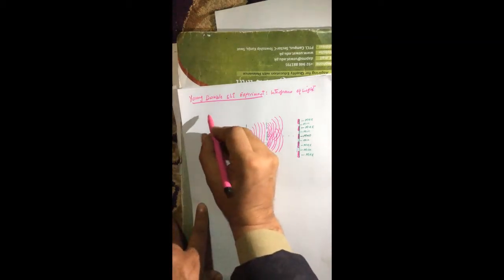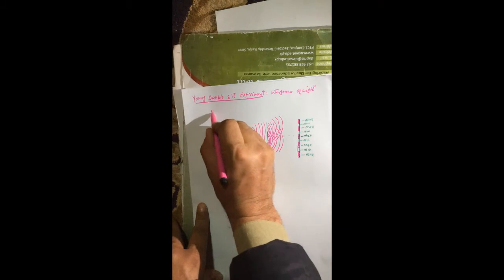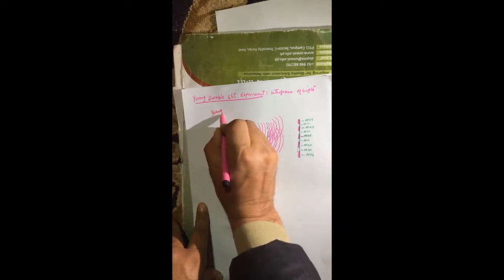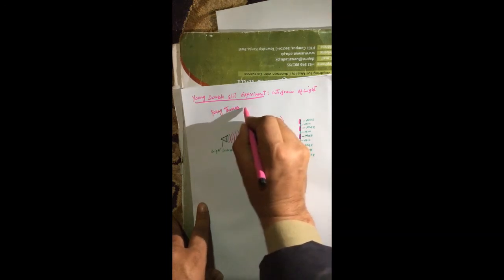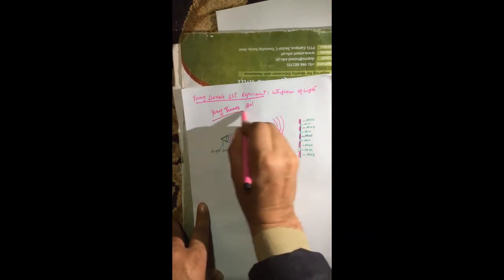Okay, next we will discuss the Young double slit experiment. This experiment was performed by Thomas Young in 1801 to prove the wave nature of light. In this experiment, he discussed the interference of light.